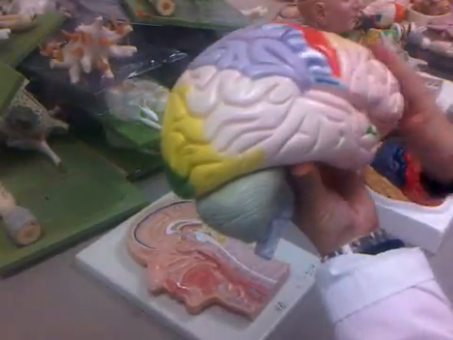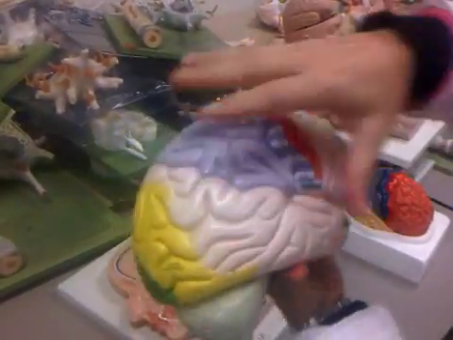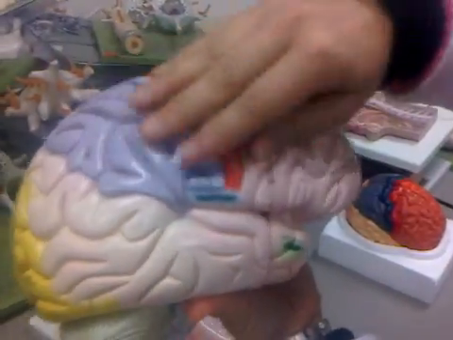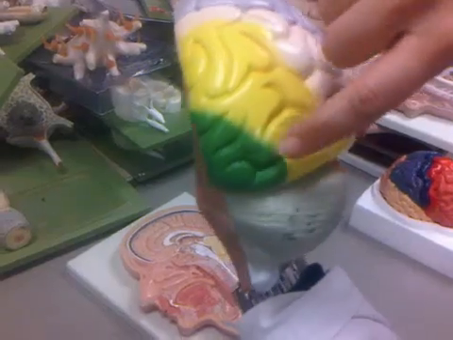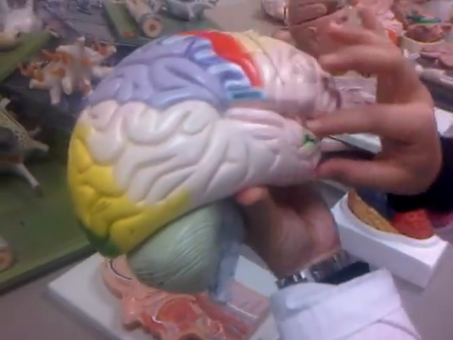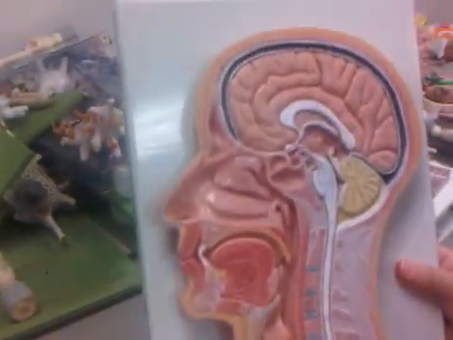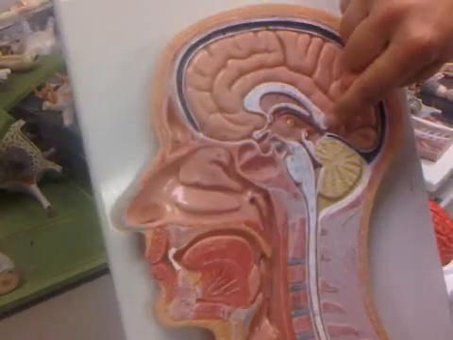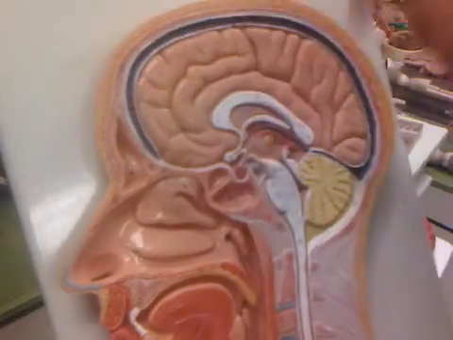The cerebrum and the cerebellum. Oops, cerebellum over here. Cerebrum, frontal lobe, parietal lobe, occipital lobe, and this is where it's visual area, temporal lobe. Cerebrum, corpus callosum. This is where the lateral ventricle would be for the right side.